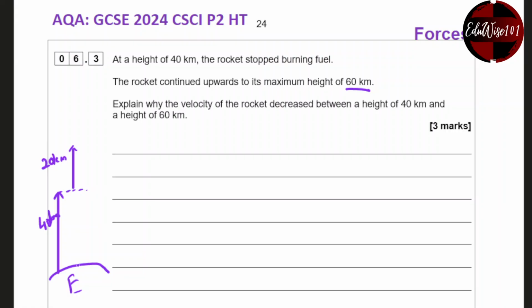So the rocket's actually going to speed up right up to the maximum point. Once all the fuel is burned, it's still going to carry on going for another 20 kilometers. Eventually, it reaches a maximum of 60 kilometers and then starts coming down, or basically falling down. Why does that happen? Explain why the velocity decreased.